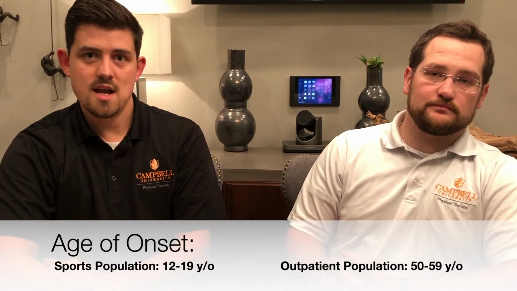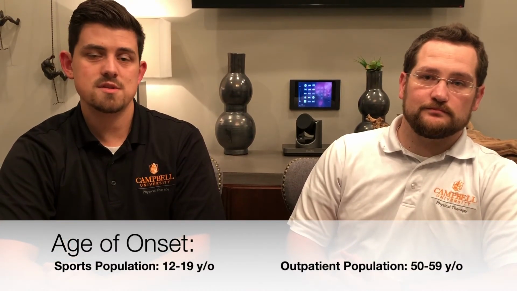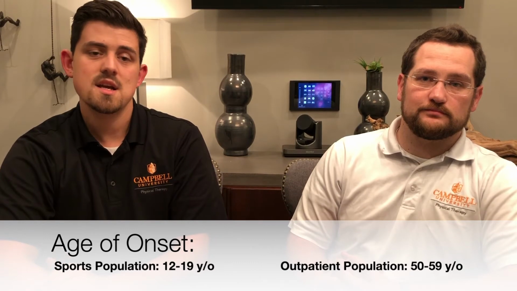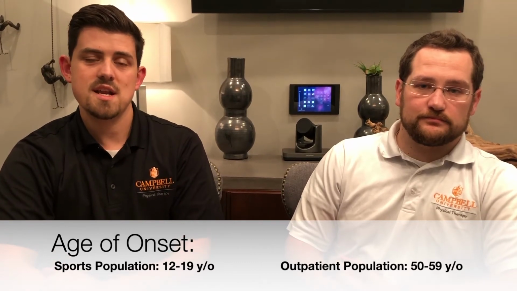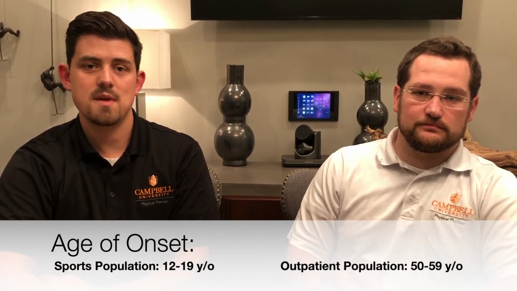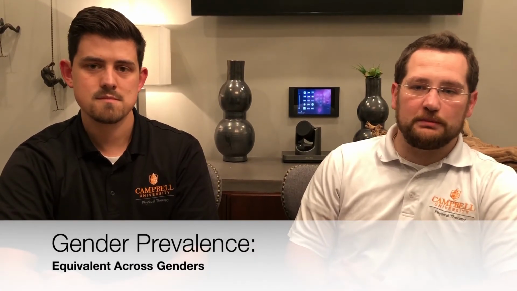In terms of age of prevalence that you'll be seeing with patients, it really depends upon the context of where you're practicing. For example, if working in a sports clinic, you'll typically see this age of onset be closer between the ages of 12 and 19, whereas if you're working in an outpatient setting, you'll see this age of onset be closer to 50 to 59 years old. And it's a common injury in both sexes, with women representing about 55% of those that are injured.